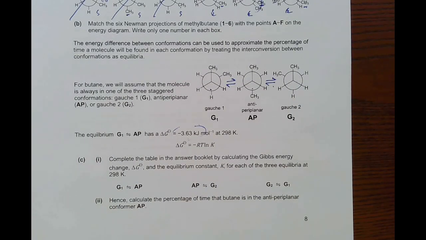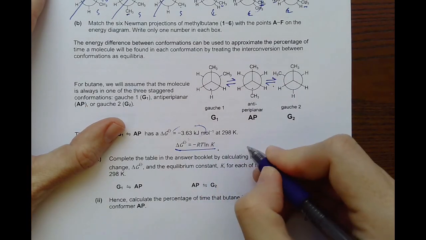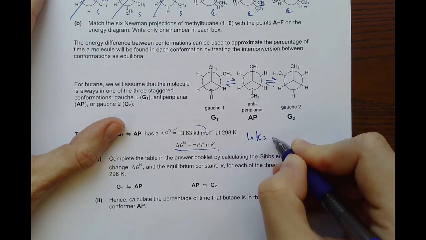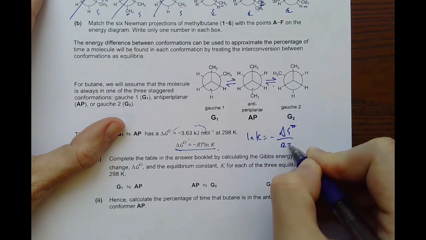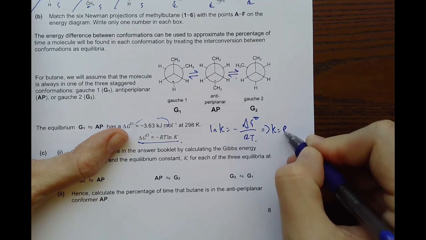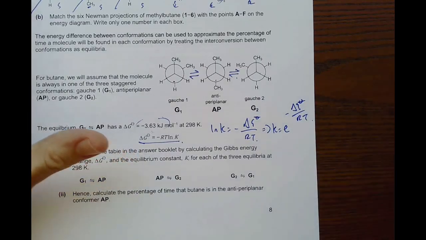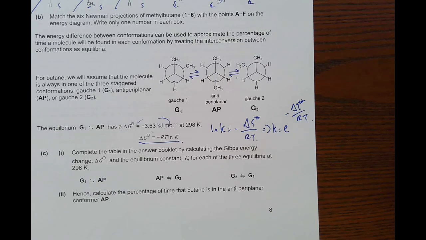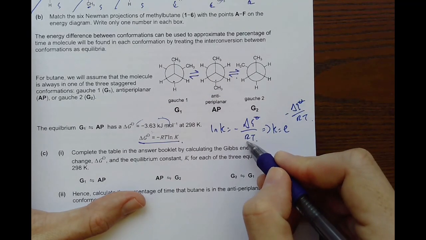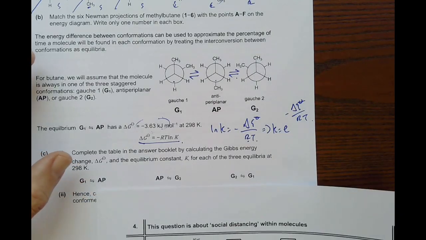In order for us to find K, we're going to need to use this equation here. We can rearrange that to get log K equals minus delta G over RT, and therefore K equals e to the minus delta G over RT. So a little bit of maths here. The only place you're going to slip up here, like in just your normal class, is that R is given in joules, whereas delta G is given in kilojoules. So just look out for that.